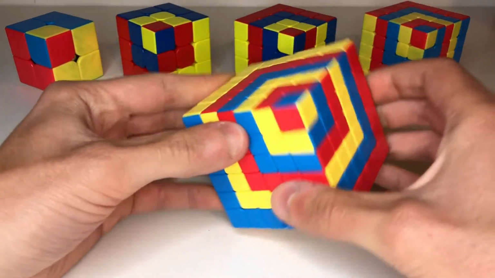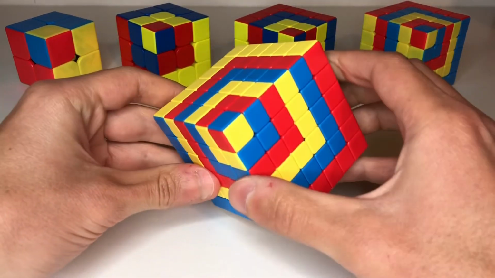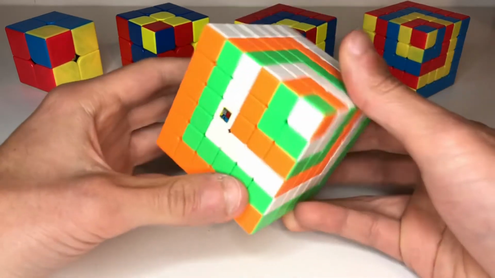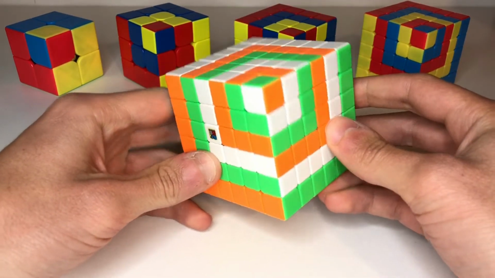And there you go. How cool is this? So looks really cool. And on the other side, yep.